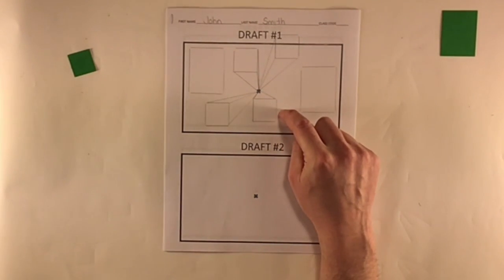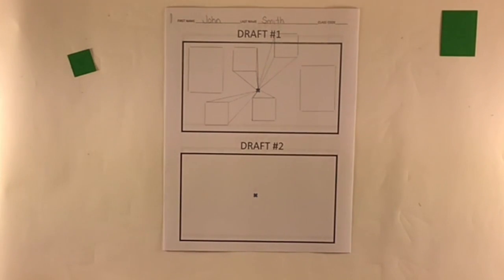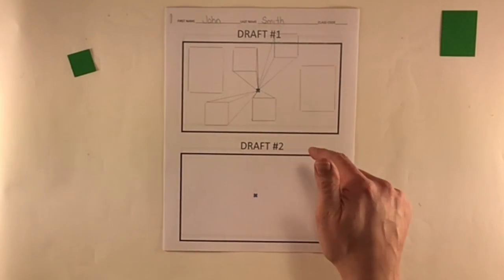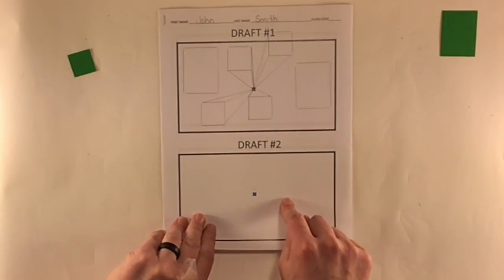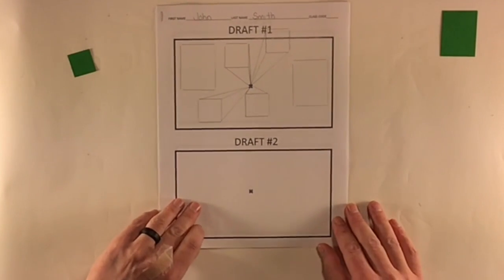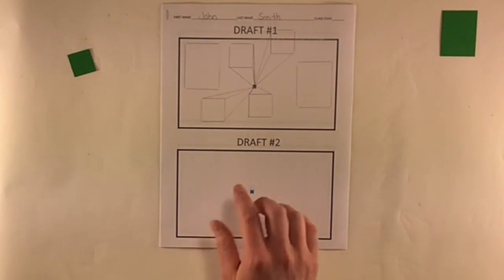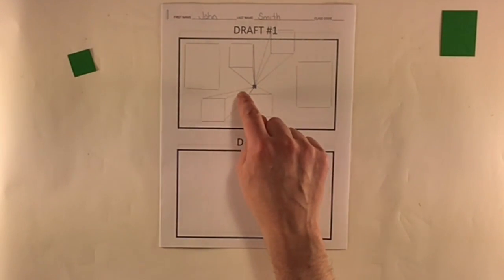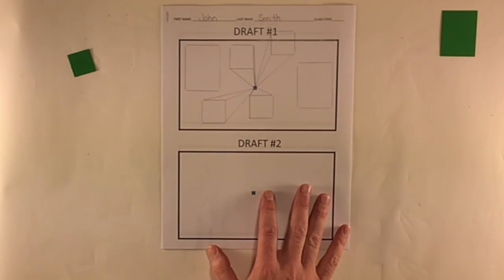The other nice part about the drafts is I'm not a big fan of this, but I'm not going to spend any time erasing right now because I know that I have time in class when I'm done to do a second, a third, and even a 4th draft if time permits. Okay. So what we're going to do right now is we're going to decide how tall and long our boxes are going to be next.